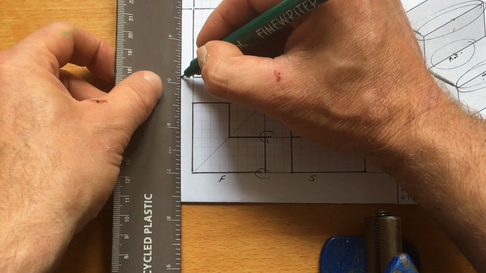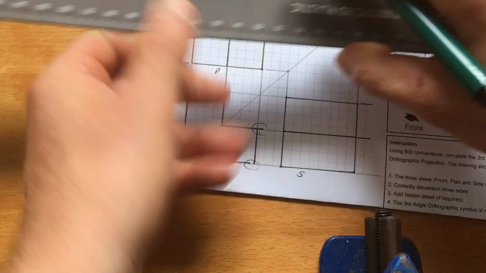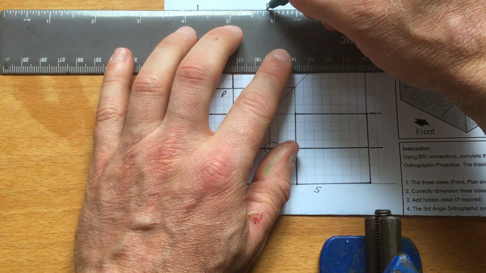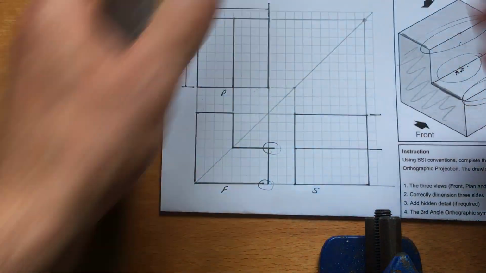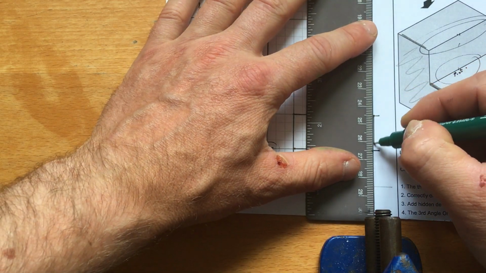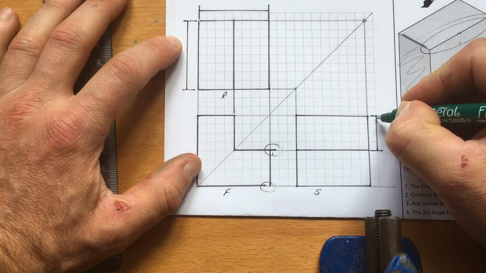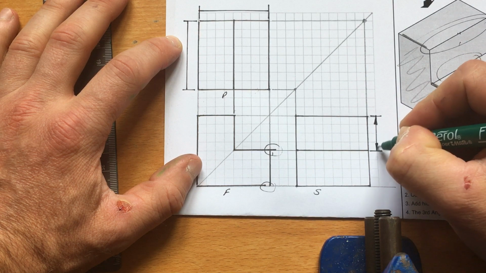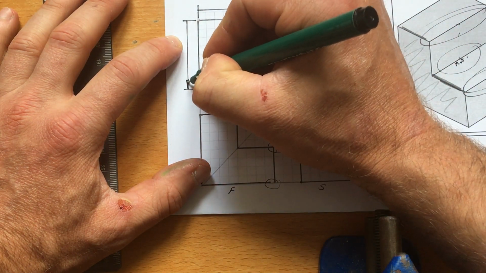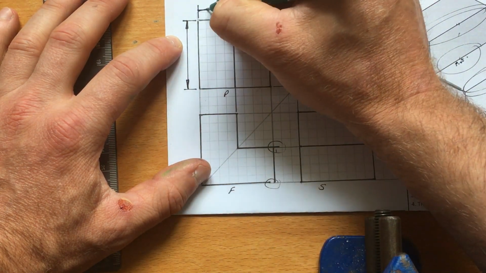You then put your dimension lines about 3/4 of the way along, connecting the 2 leader lines. The same with this one as well. And here. You then want your arrowheads in, so long and thin and coloured in. So the same with this one, long and thin, coloured in. There we go.